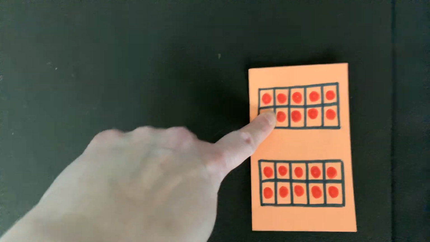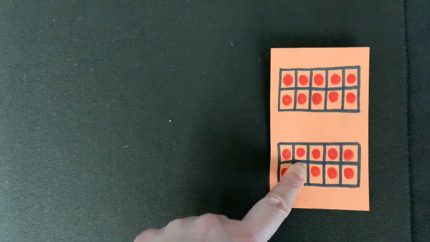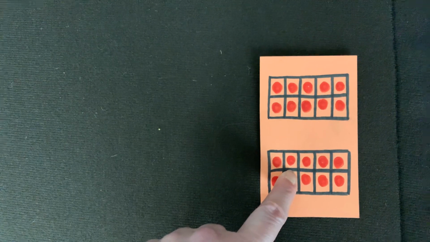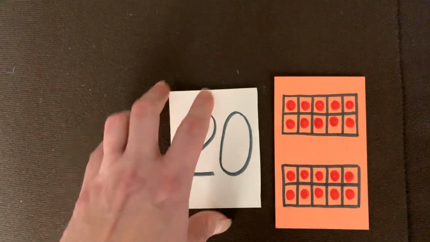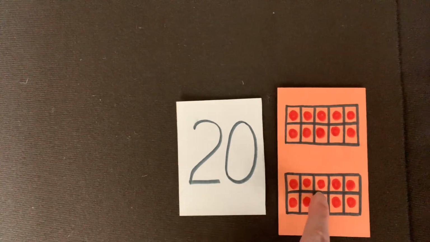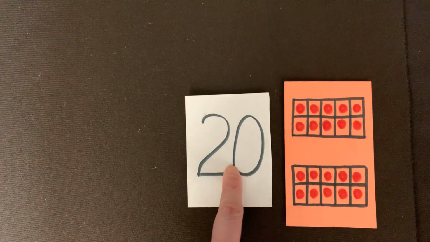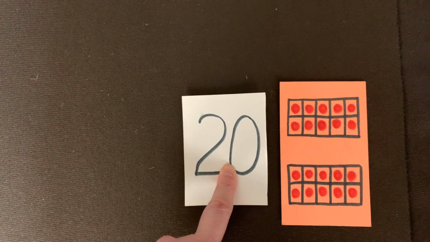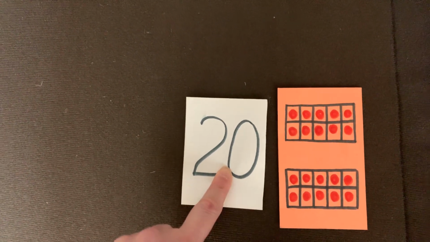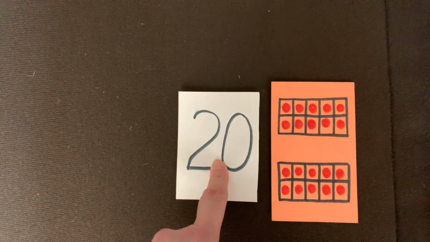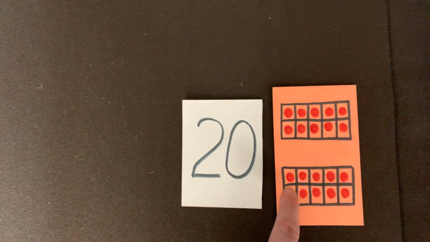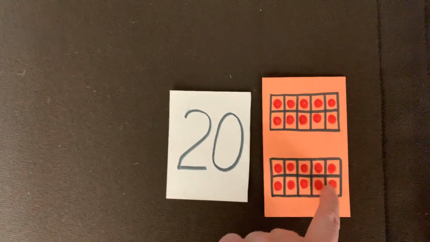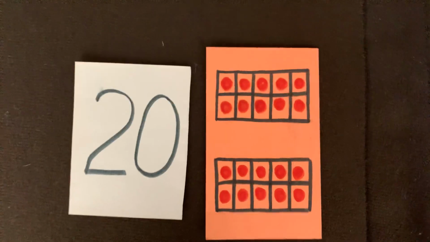So whatever's up here is the same amount down here. Right? If you said the answer was 20, you are correct. 10 plus another 10 equals 20. And just to make sure, let's just check our answers, see if we're correct. 10, 11, 12, 13, 14, 15, 16, 17, 18, 19, 20. And there you go.